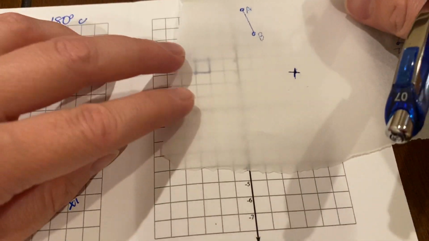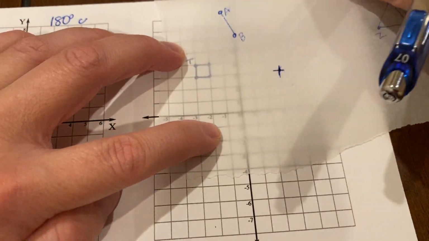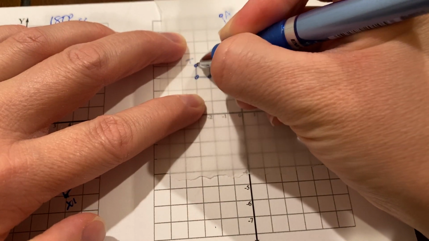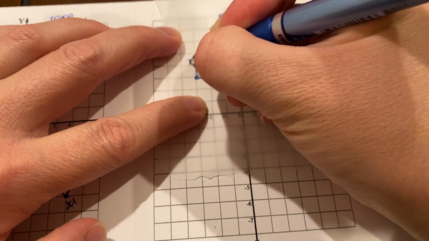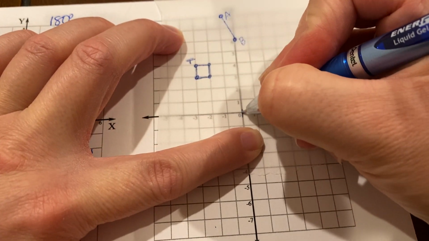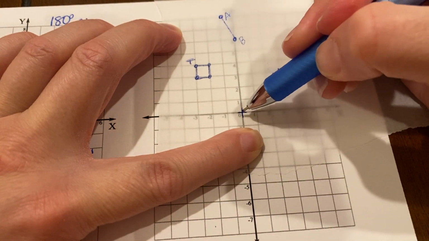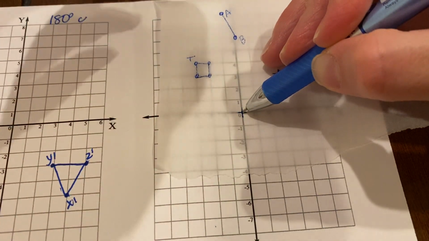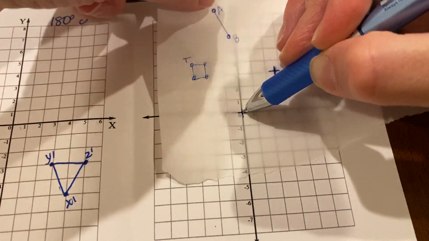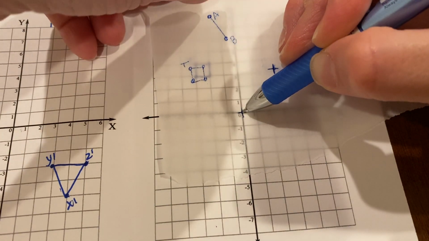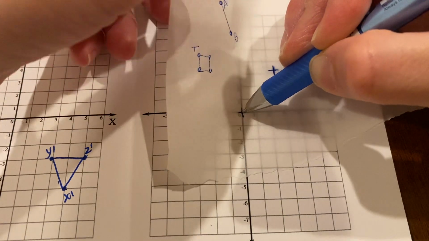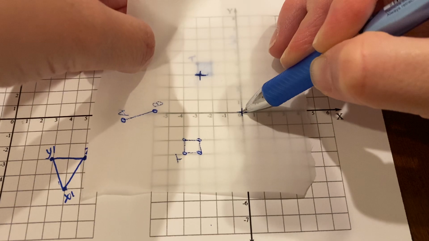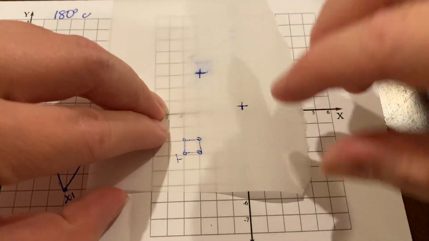And then the last one I want to do is square T. Okay, I'm rotating around the origin. And let's do 90 degrees counterclockwise. Okay, so counterclockwise is going this way. And I need to pick up my paper and rotate, turn it till they line up again, which would be right here.